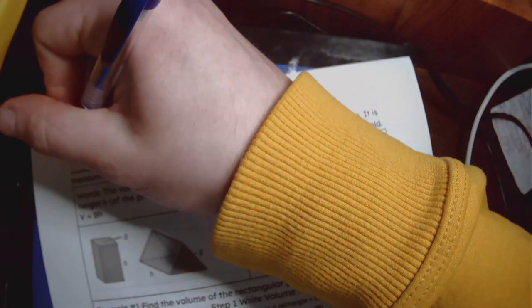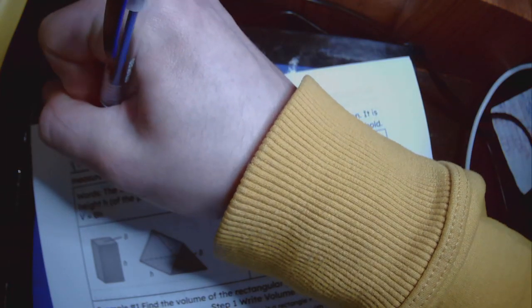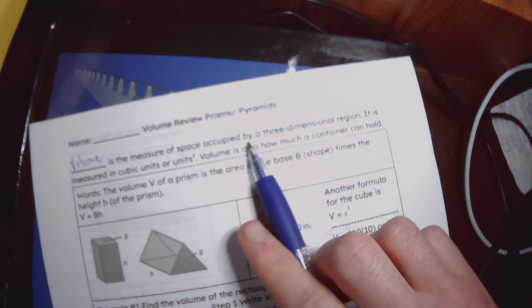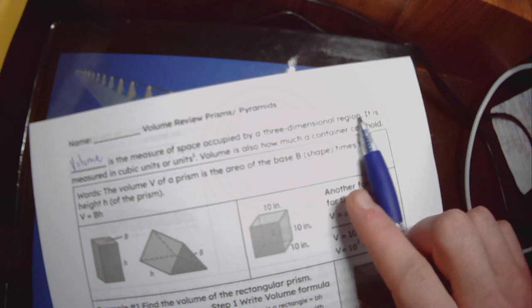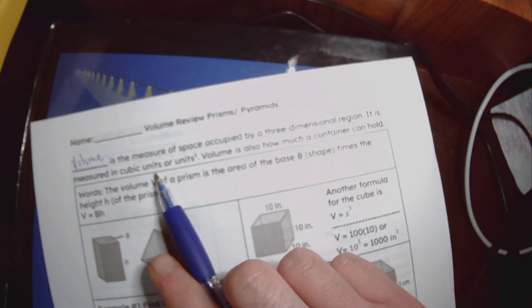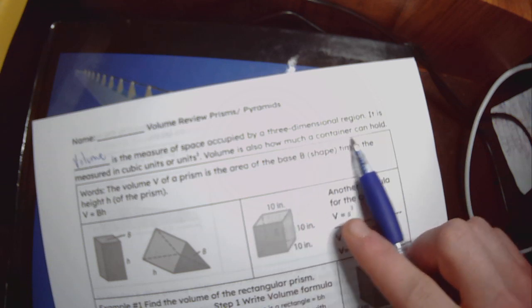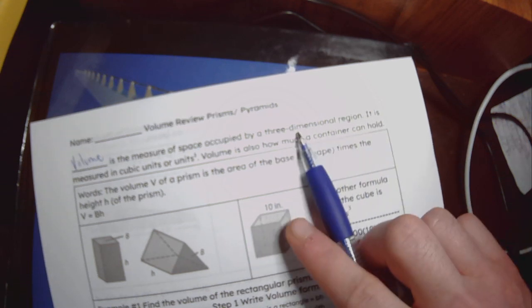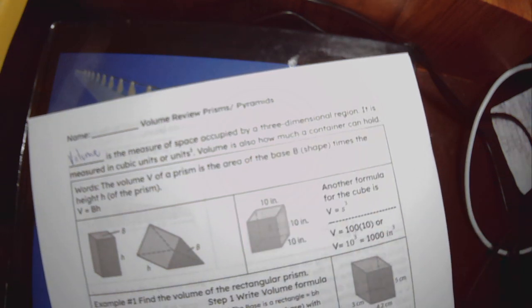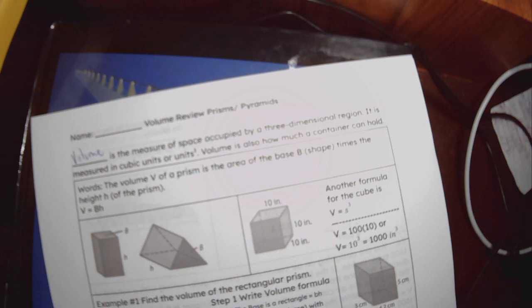So, volume is the measure of space occupied by a three-dimensional region. It is measured in cubic units or units cubed. Volume is also how much a container can hold. So a water bottle's volume, how much water a water bottle can hold, is its volume.